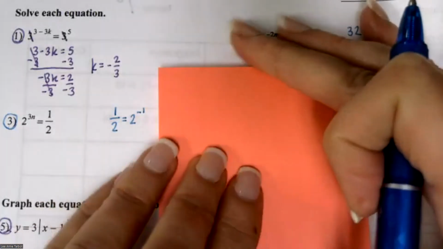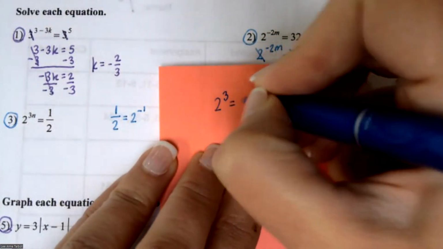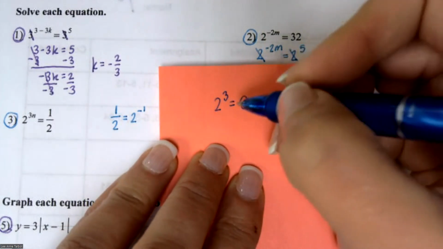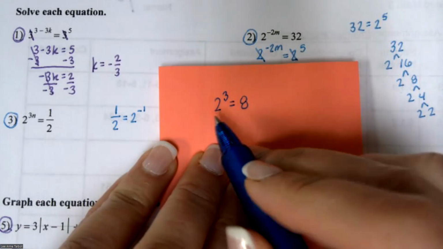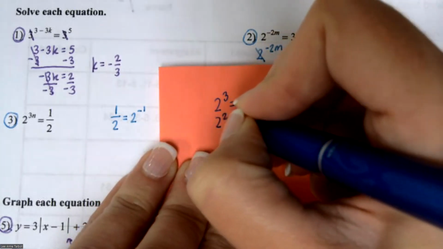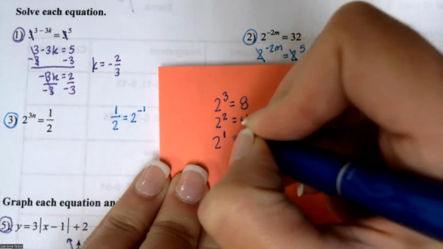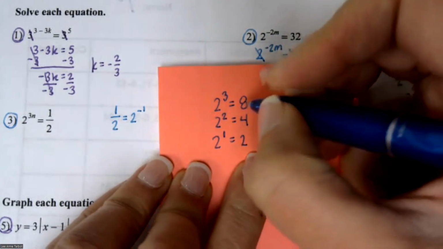Okay, so this is a little lesson I do in my Math 1 class to help people understand negative exponents. This is a true fact. 2 to the 3rd is 8, 2 times 2 times 2. 2 squared is 4. 2 to the 1 is 2. Now I'm going to look at the pattern.